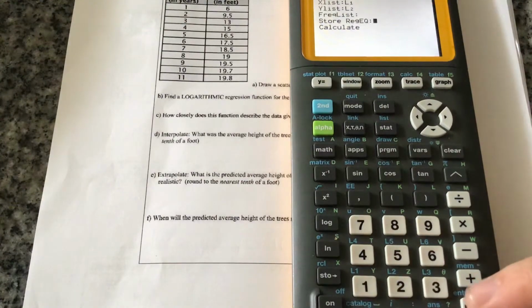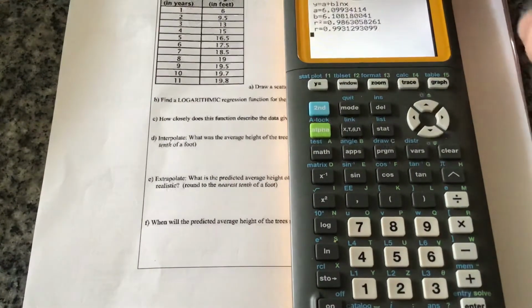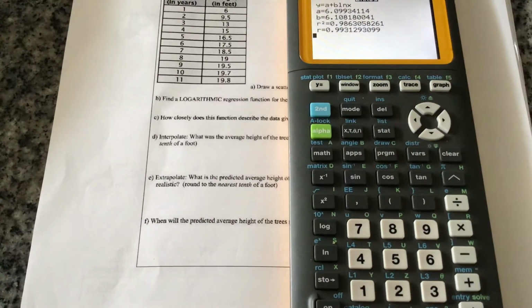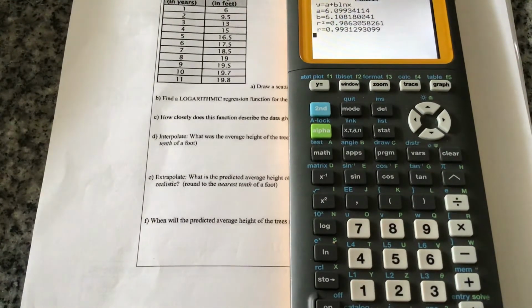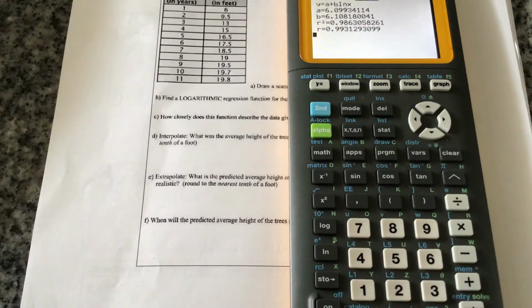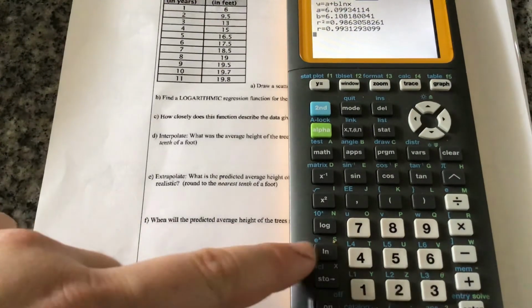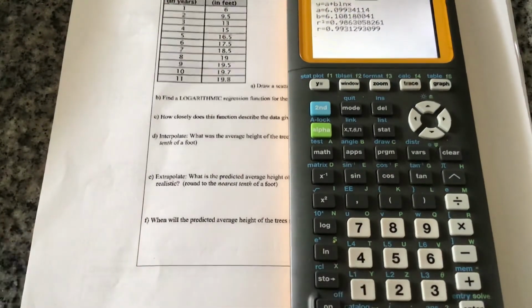And then I'll make sure my lists are good. And I end up seeing, first off, the standardized form for a logarithmic equation, which some of you guys have denoted y equals a plus b times the natural logarithm of x. That's ln. You actually see ln on your calculator right here next to the 4 button.